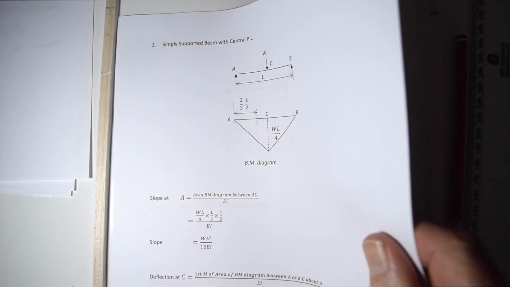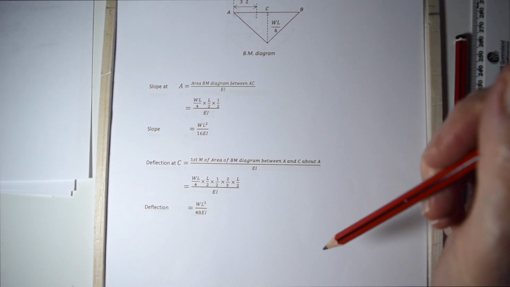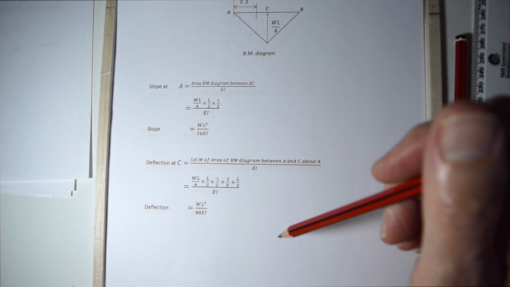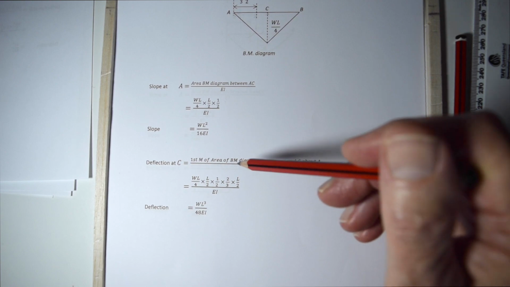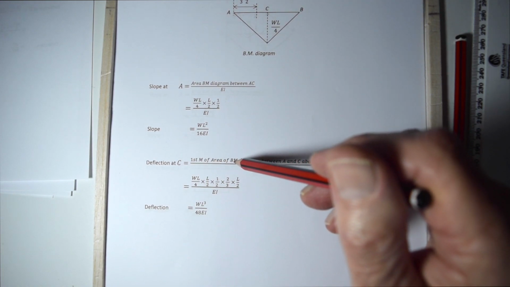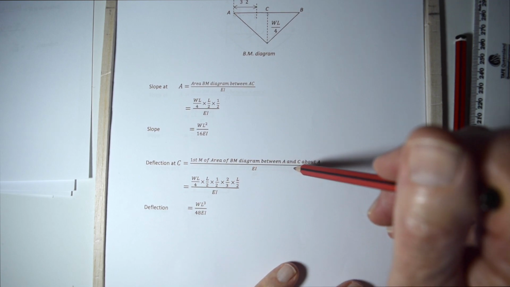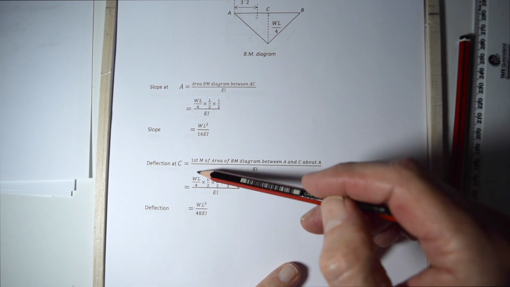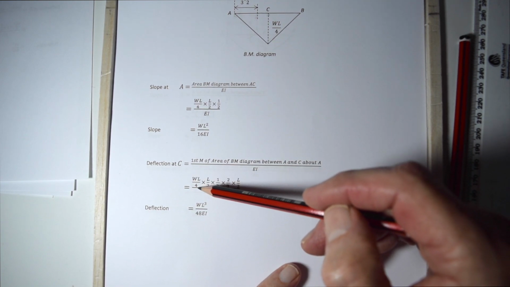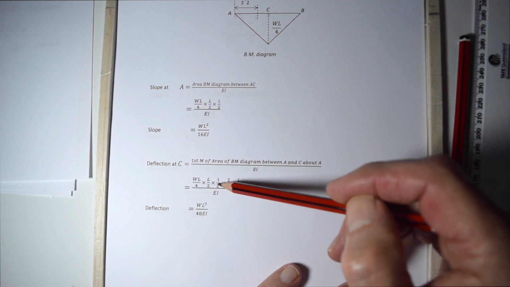Now, moving on to deflection at C, that's at the center of the beam. That's where your maximum deflection will be. First moment of area of the bending moment diagram between A and C about A. So we've got the area of the bending moment diagram, which is WL over 4 times half the span times a half.